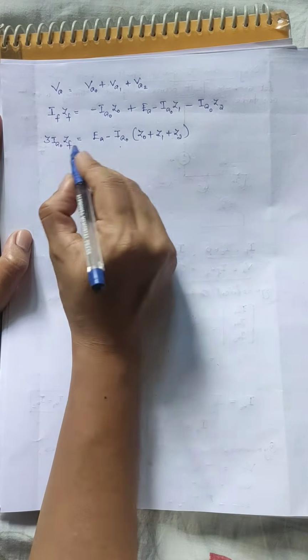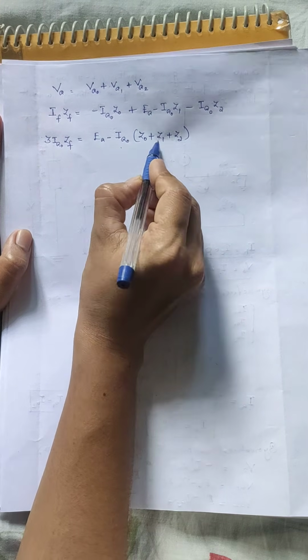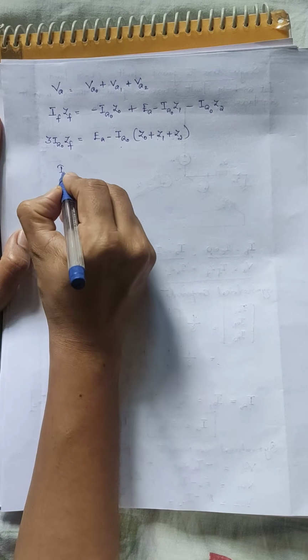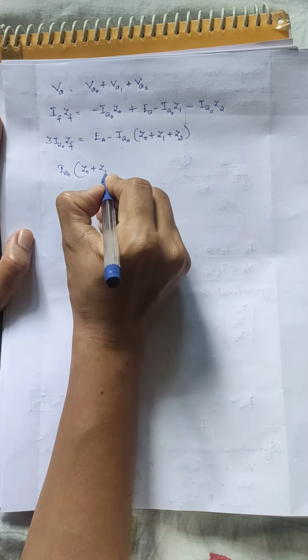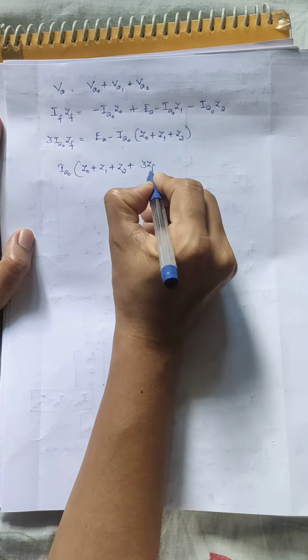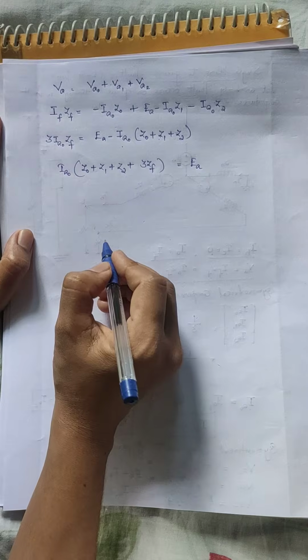So let us take this term containing IA0 to the left hand side. Then it becomes IA0 into Z0 plus Z1 plus Z2 plus 3 ZF, and on the other side, it is the voltage source EA.